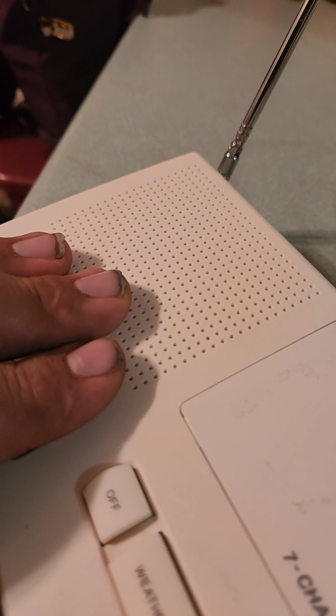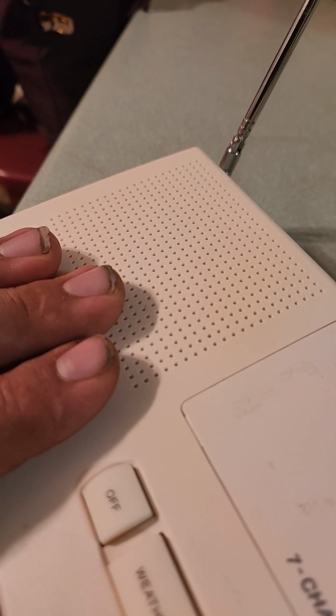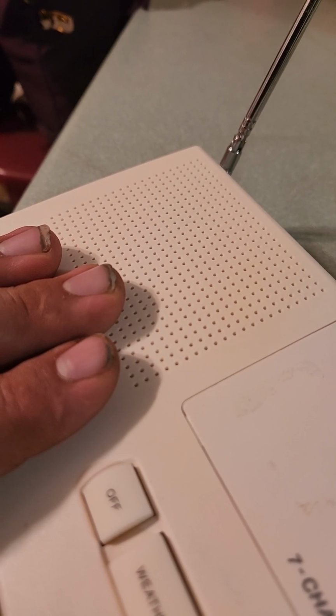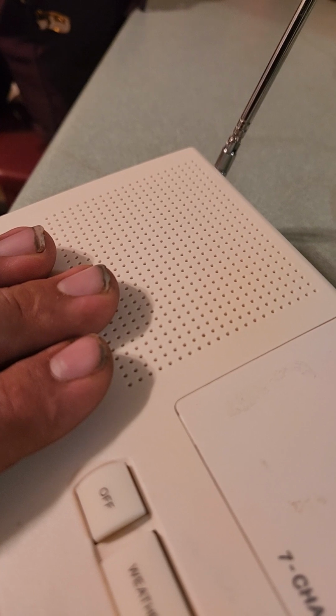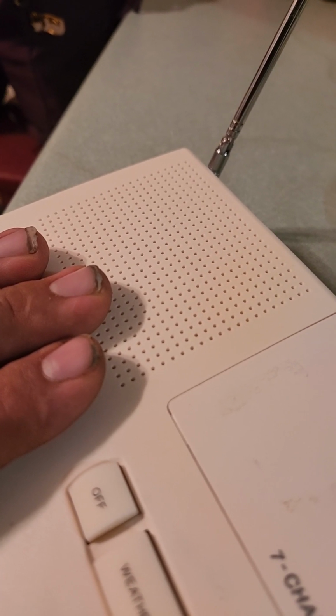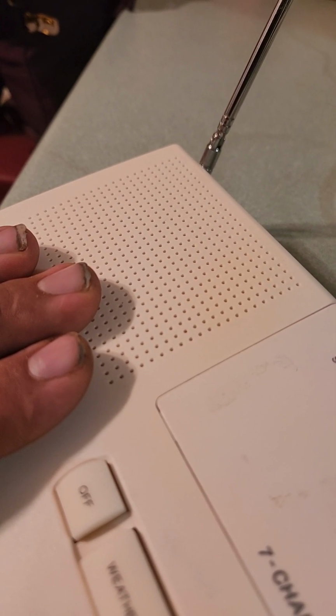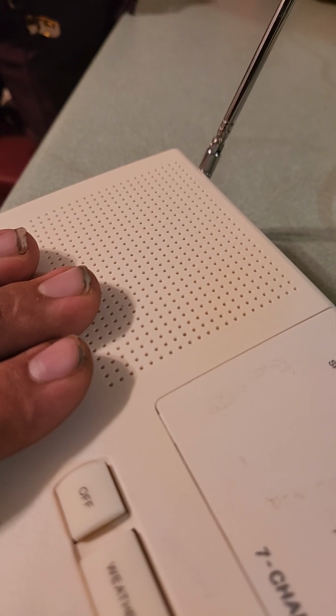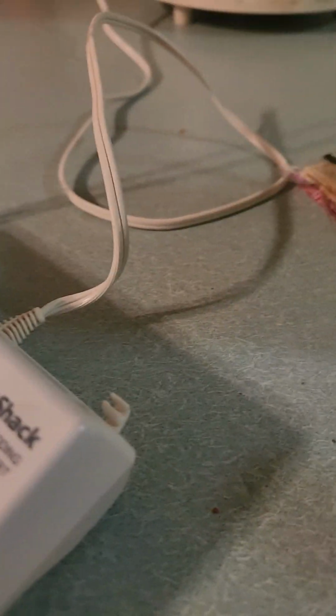So this product is definitely being discontinued, but you still can get them on websites like Amazon, eBay, Facebook, and all the other places that sell used products. But I got this one from Goodwill, so I didn't have to pay the shipping and handling.